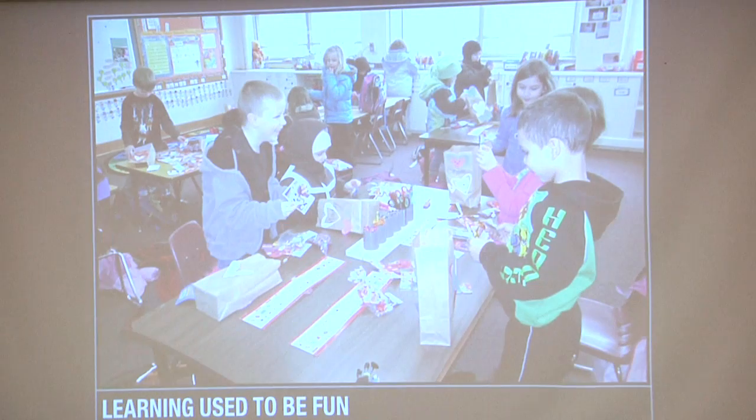So, learn to play. This was a common theme for me across courses as I made my way through the course thread. It taught me that even now I can play again, and it's okay to play in class. Learning used to be fun. This is a kindergarten class. As you can see, the kids are up and about, engaged in making things, collaborating with one another.